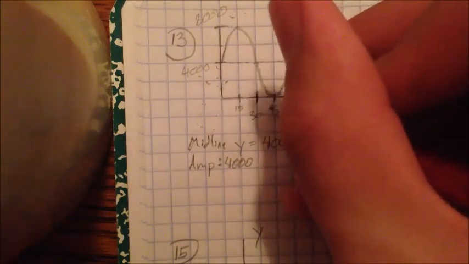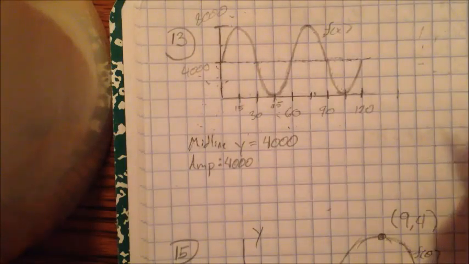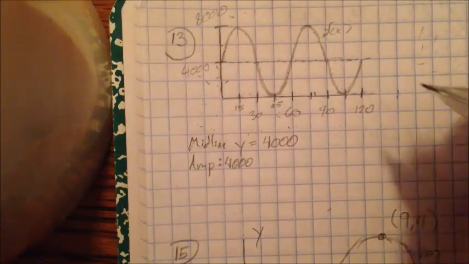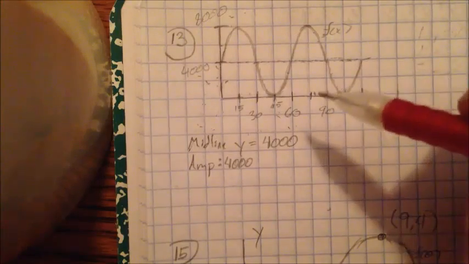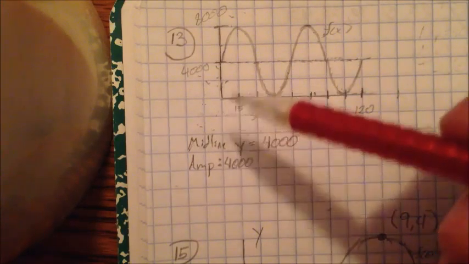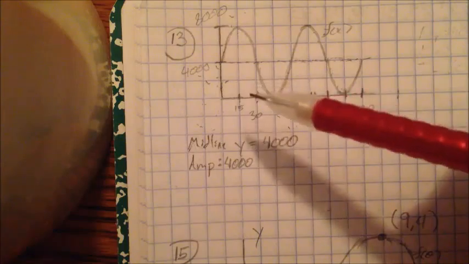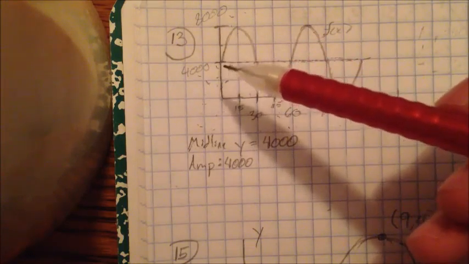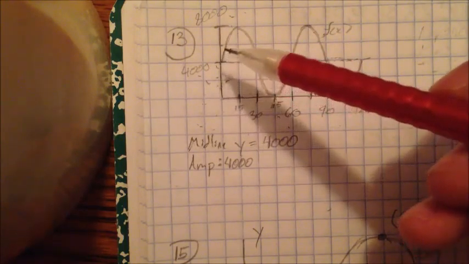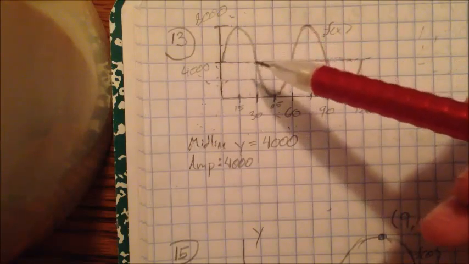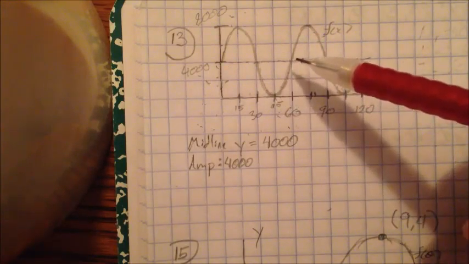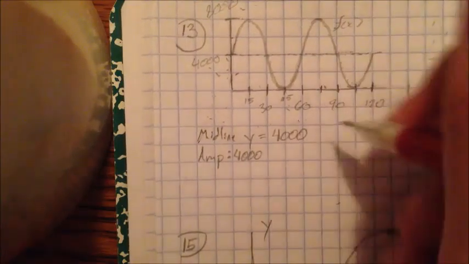So this would be 15, this would be 45, etc. So I probably didn't even need to note that. But now for the period, for it to complete one cycle, it takes 60 units.